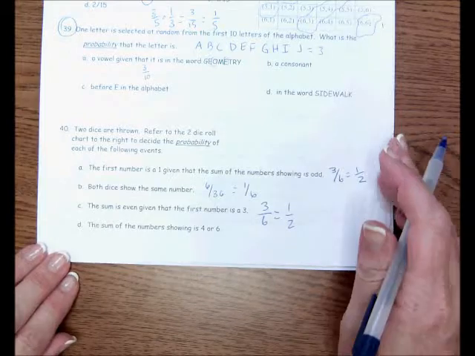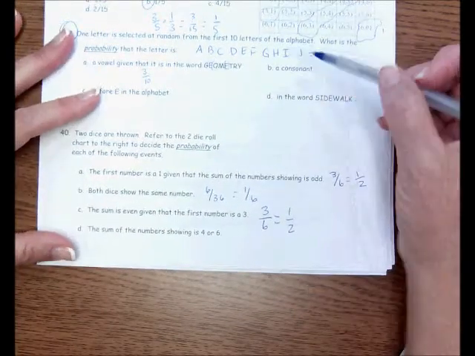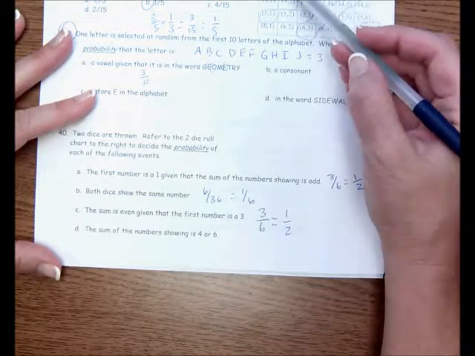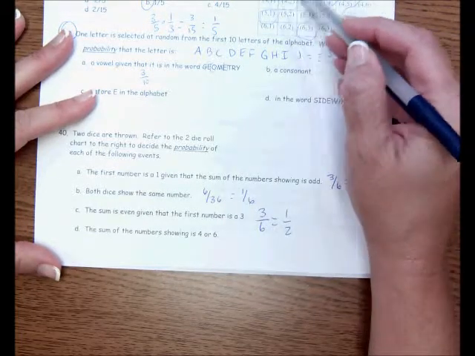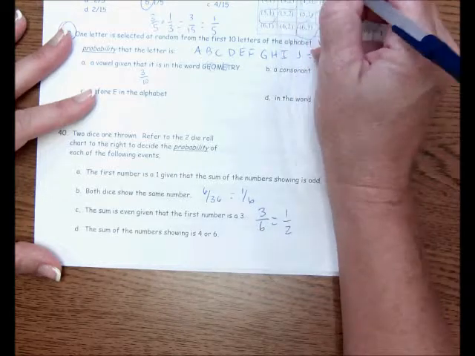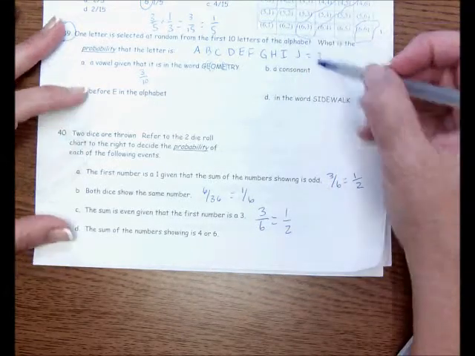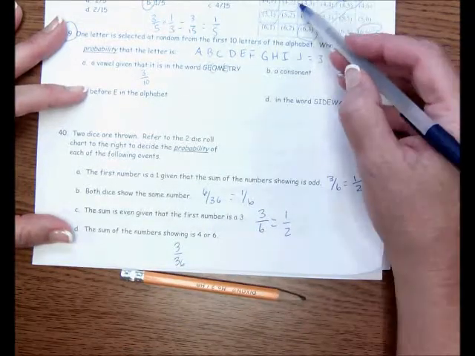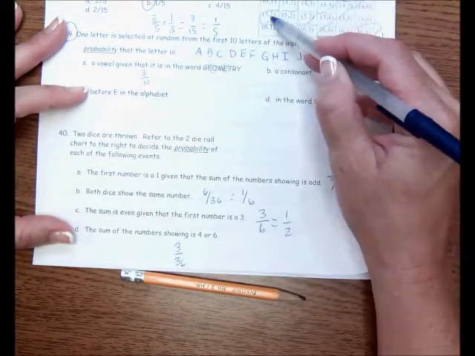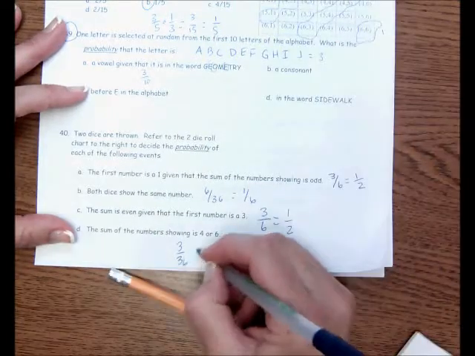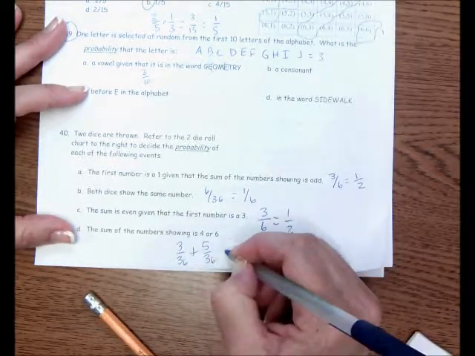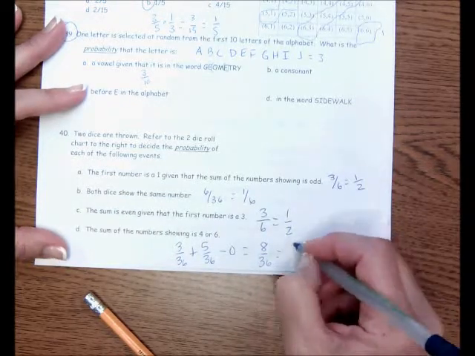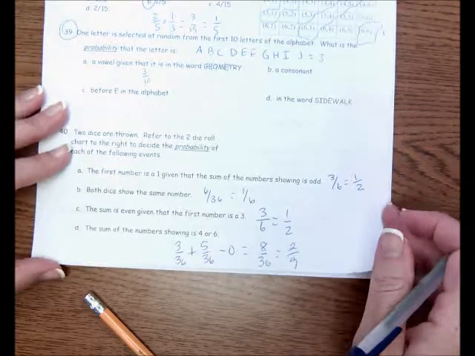And the sum of the numbers showing is 4 or 6. So I have to say, okay, the sum is 4, and that is this line right here. Okay, and so that's 3 out of 36, or the sum is 6, and that's this line right here, which is 1, 2, 3, 4, 5 out of 36, and there's no intersection, so it'd be 8 out of 36, which is 2/9 again.